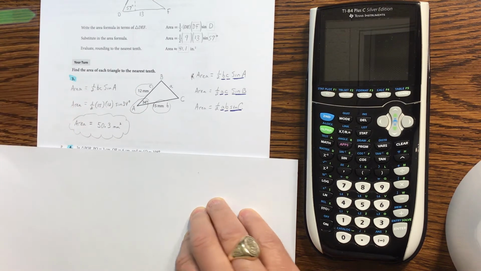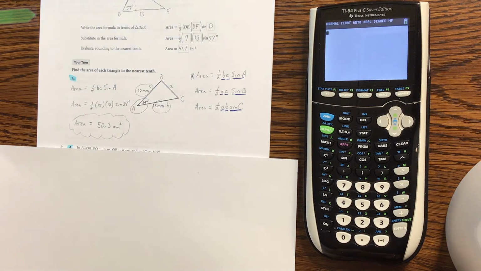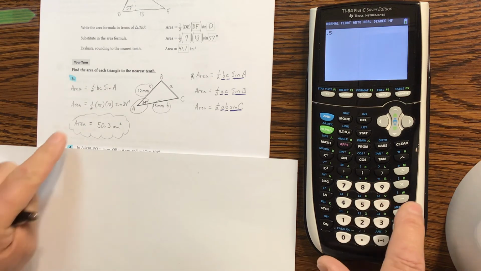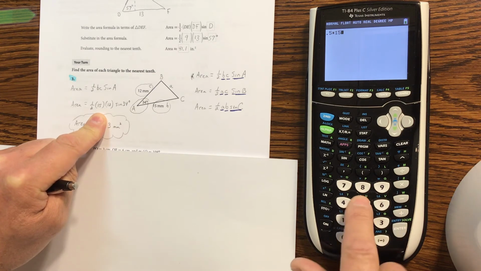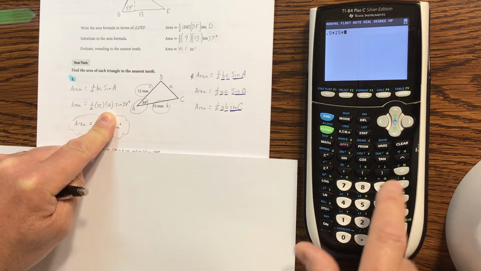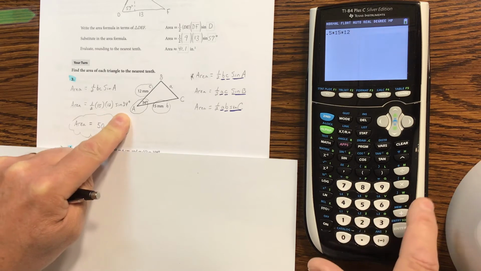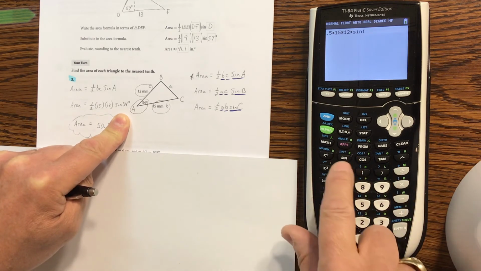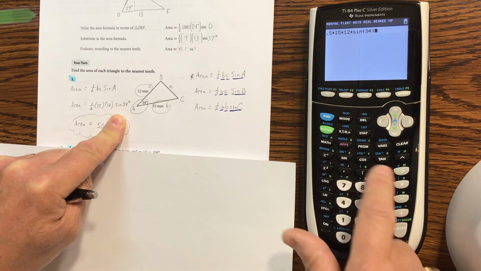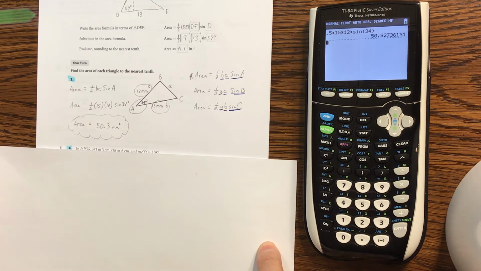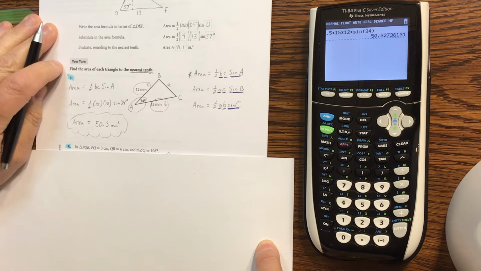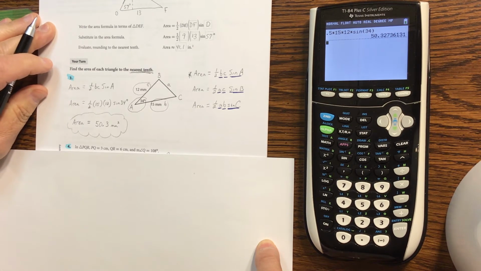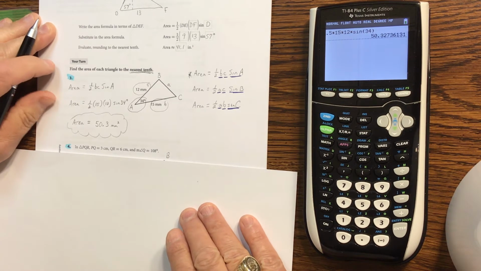So plug it in. Again, using your calculator, all we do is go 1/2 times length of B, which is 15 millimeters, times length C, which is 12 millimeters, times the sine, press the sine button, of 34 degrees, and hit enter. And you'll get 50.327, and the directions say to the nearest tenth. So it would be 50.3 millimeters squared. That's the area of that triangle.